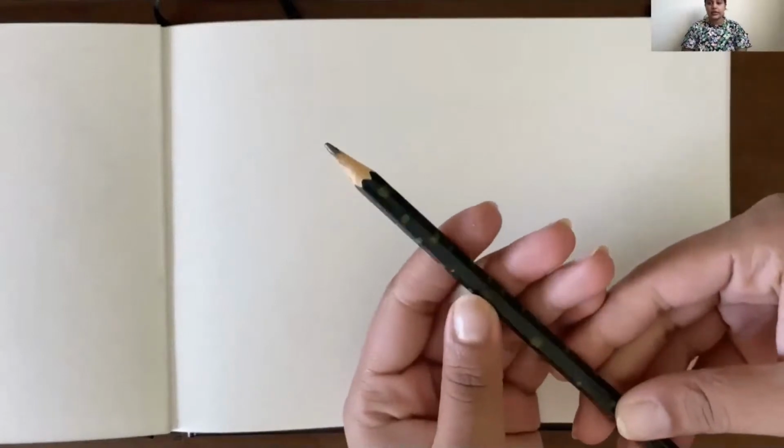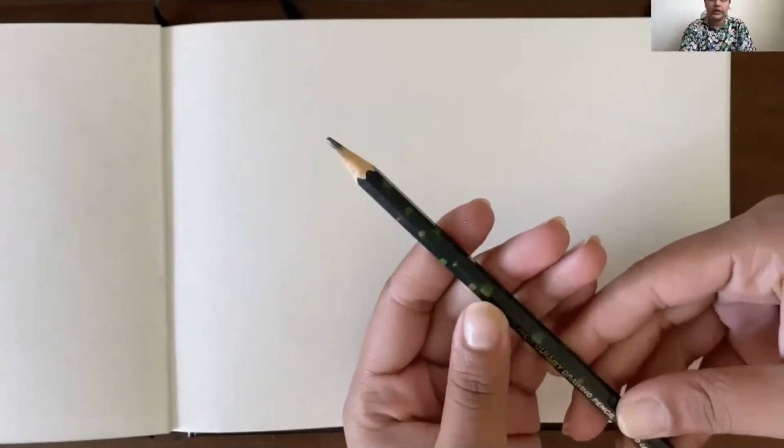The next thing that you need is a pencil. The pencil is going to be needed for you to draw the fruit that we're going to be doing today. So the watermelon and the grapes, both of them that we're going to be drawing today. For that, I want you to have a pencil with you.